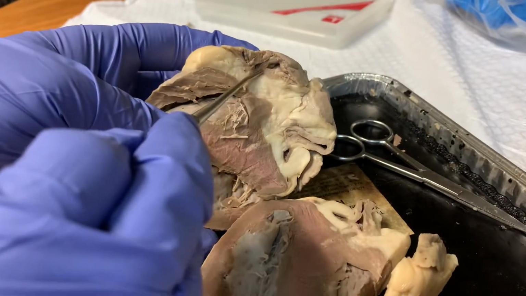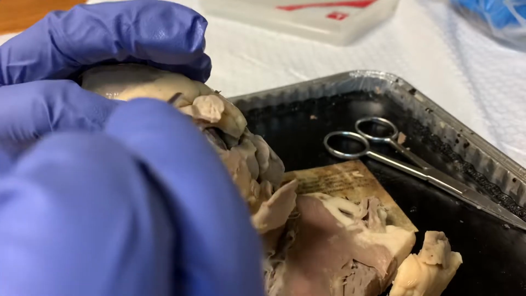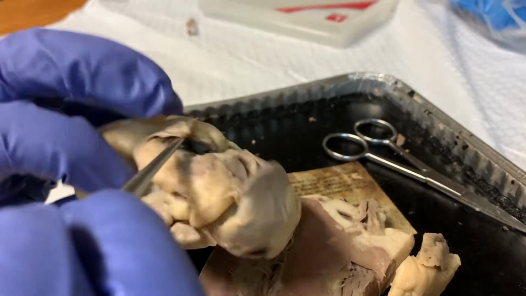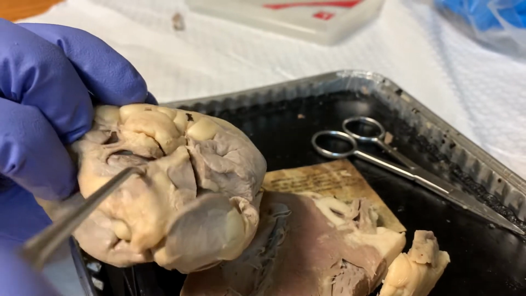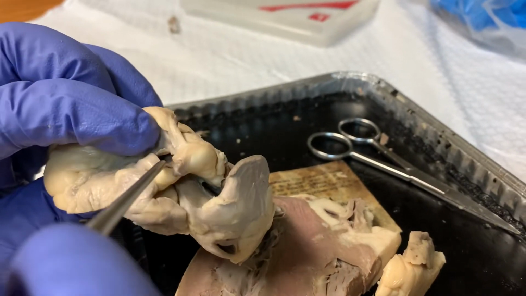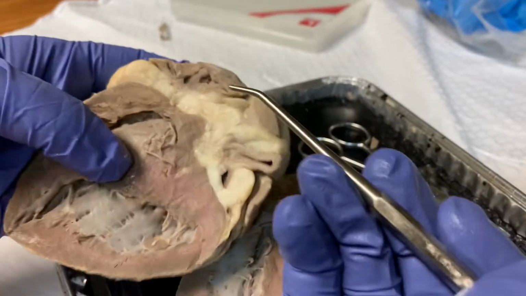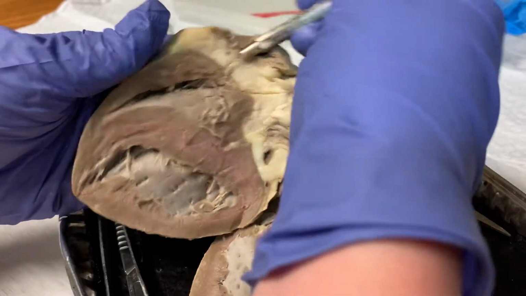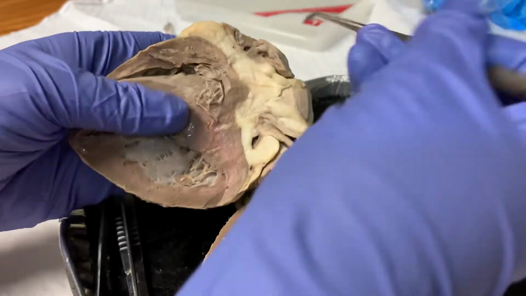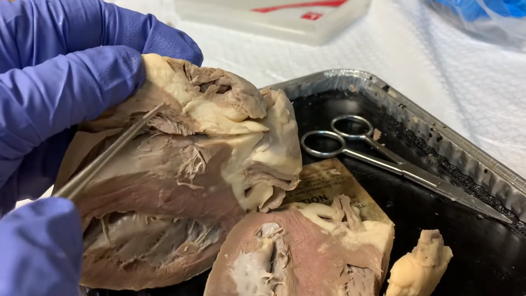Deoxygenated blood begins in the right atrium. This is fed by the superior vena cava, as well as the inferior vena cava, which are 2 large veins that carry the deoxygenated blood from the body to the right atrium. From here, blood is pumped into the right ventricle. And separating these 2 chambers, the right atria and ventricle, is the tricuspid valve.